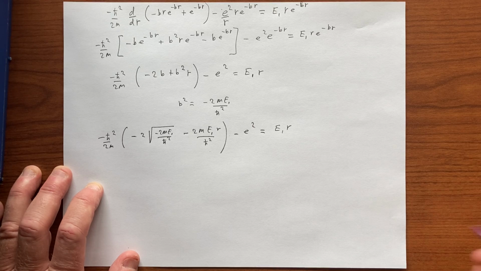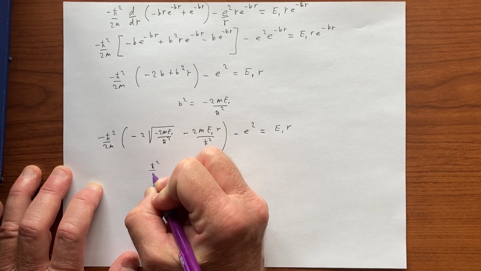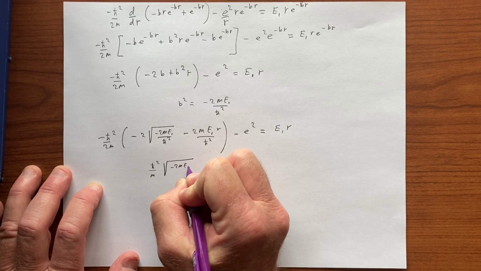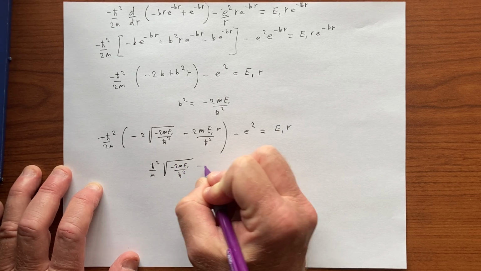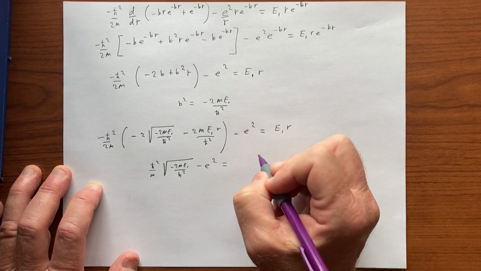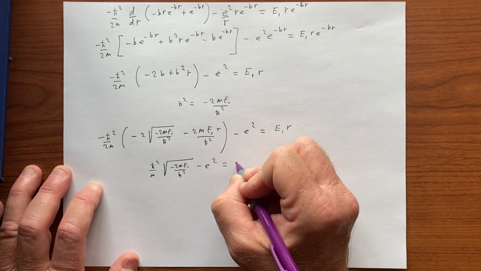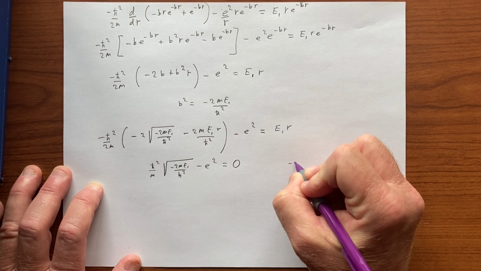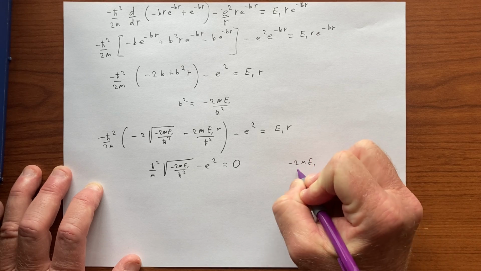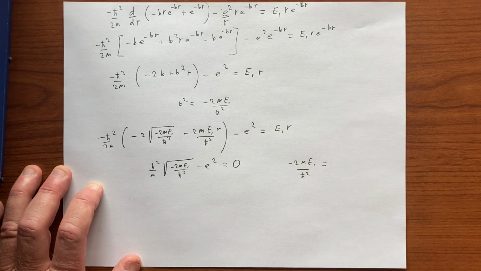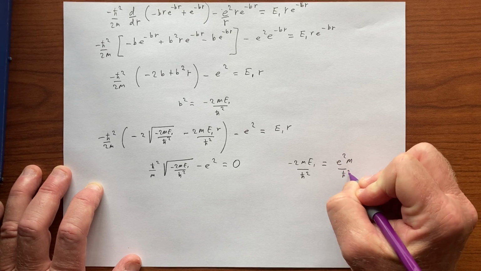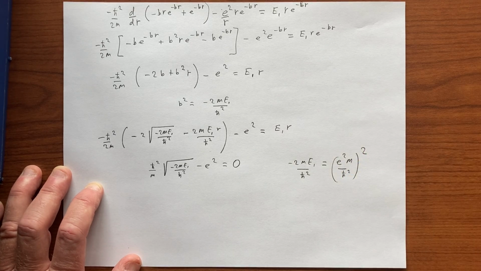What do we get here? We get h bar squared over m times the square root of minus 2m E1 over h bar squared, minus e squared equals 0, and so minus 2m E1 over h bar squared equals e squared m over h bar squared, squared.